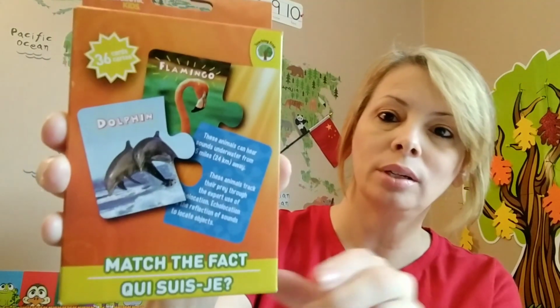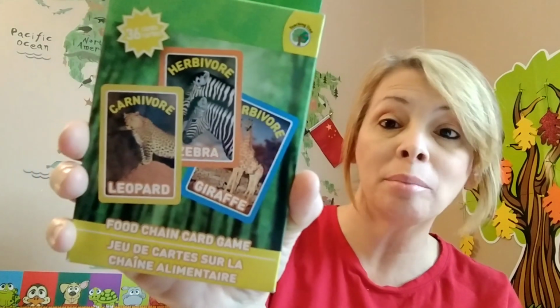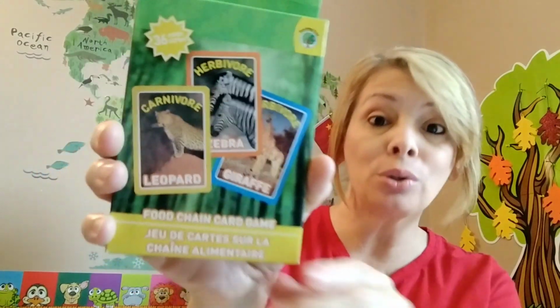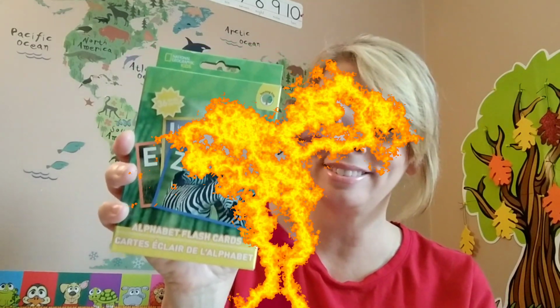This one here has the animals, so it's got the dolphin, the flamingos, you can use those. This one has your wildlife, your leopards, your hippopotamuses, so you can use those for word association. And then this one too actually has the letter on it. Z is for zebra. So $1 a pack, and I bought 3 of them, so $3. Didn't cost a lot, and I get a whole pack of flashcards.